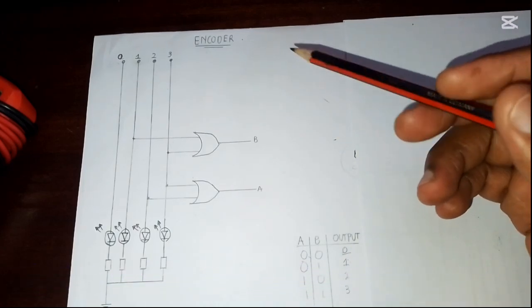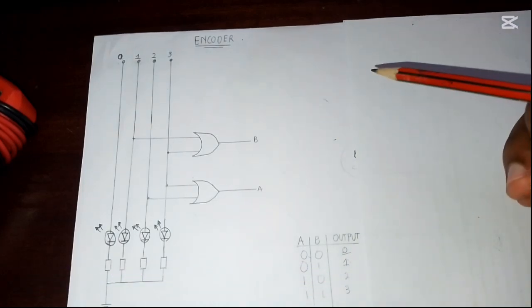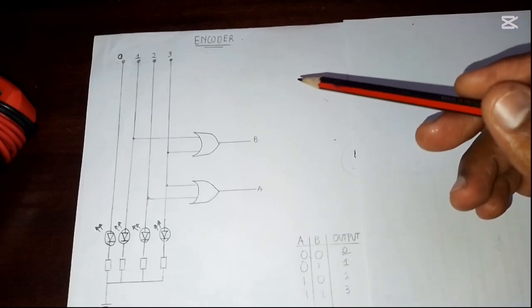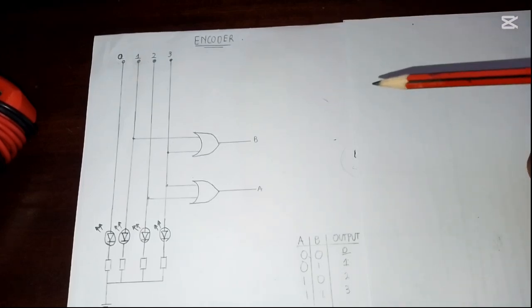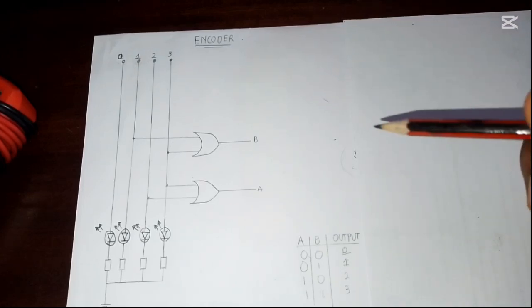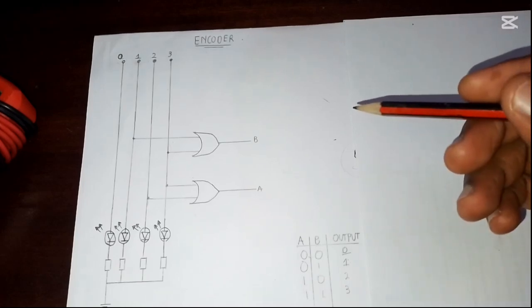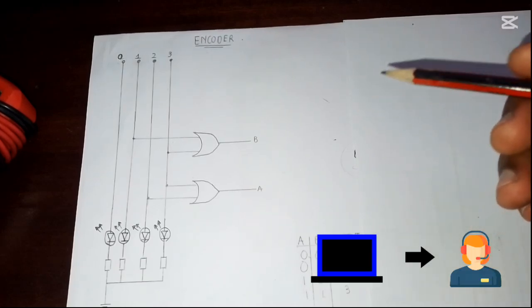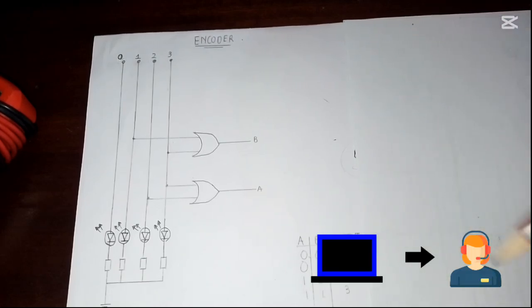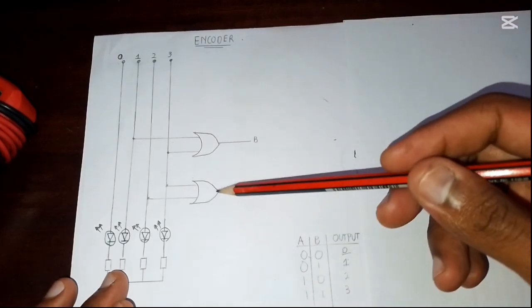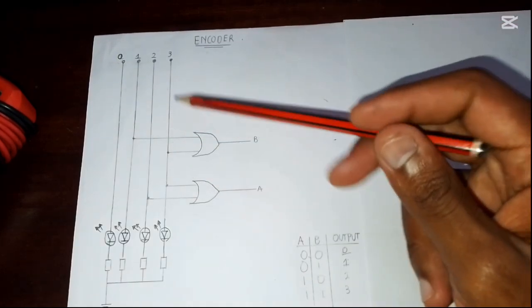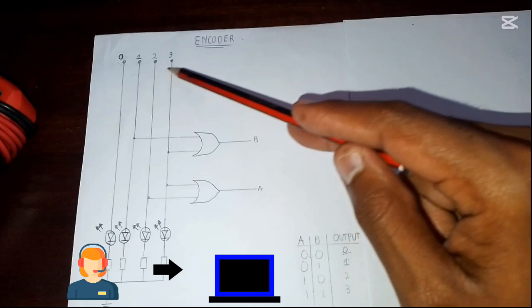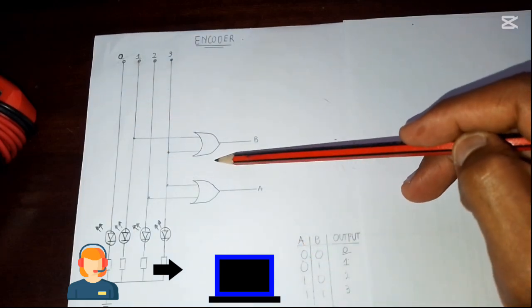This time around we are doing an encoder circuit, and the only difference between an encoder and a decoder is that an encoder is directly the opposite of a decoder. Since a decoder transforms information from what the computer understands in terms of binary into decimal numbers, what humans understand, the encoder turns the information as we understand it into what the computer understands.